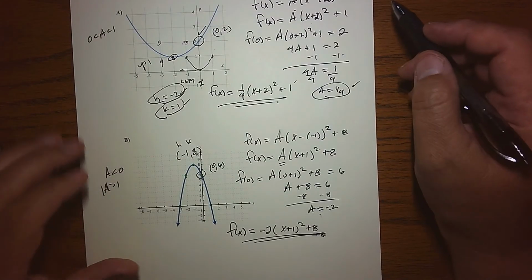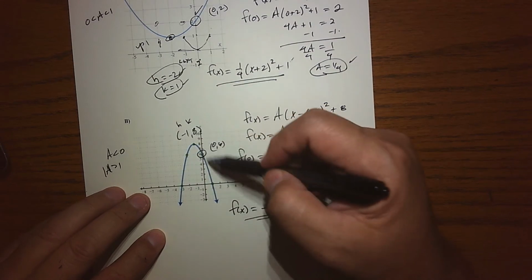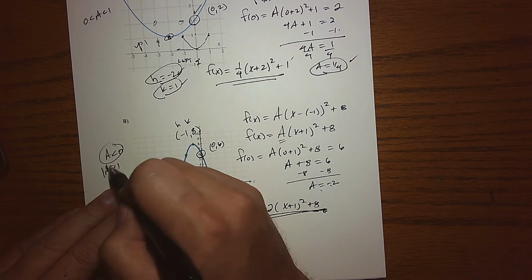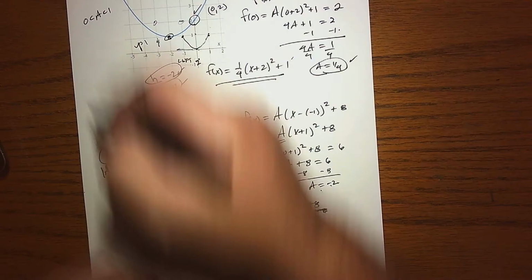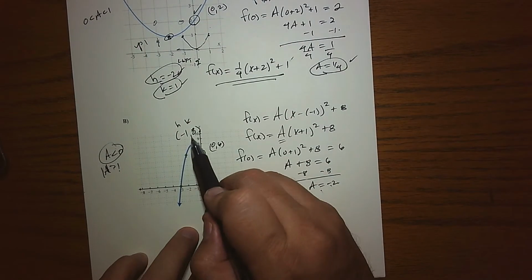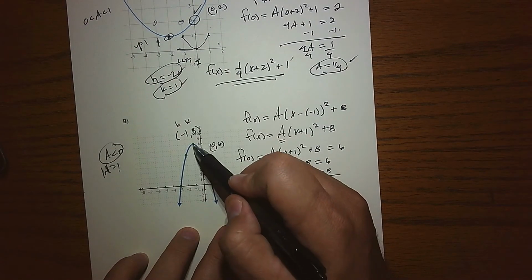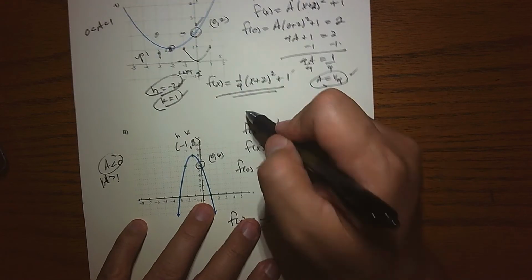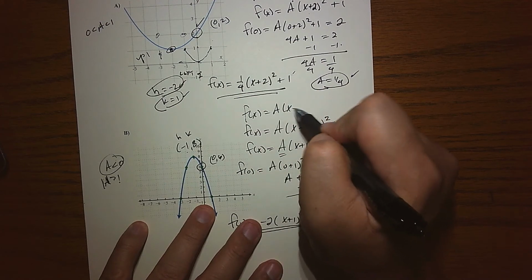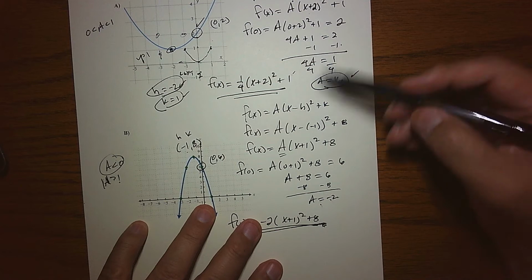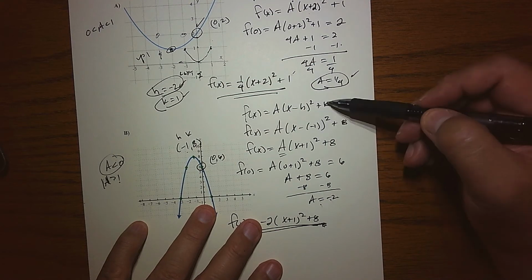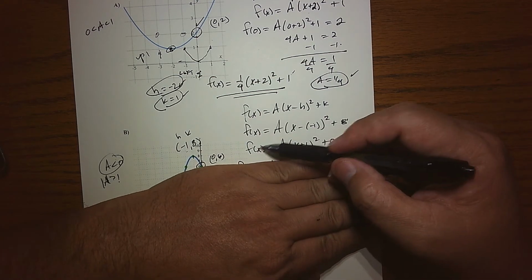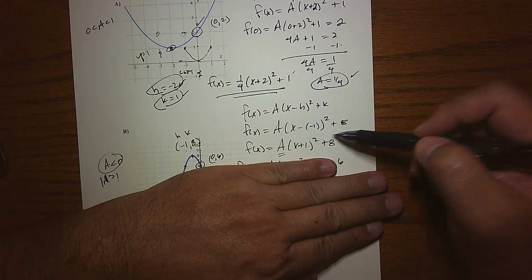So doing the next problem, the same idea. We initially recognize that it's going downwards and it's a little skinny, so I'm expecting my a to be negative and the absolute value of a to be greater than 1. That'll cause it to stretch, and the negative will cause it to flip. Right away I see that the vertex is sitting at negative 1, 8, so I know exactly what my h and k are. h is negative 1 and k is 8. So when I go to my standard form, we're replacing the h with negative 1 and the k with 8. Cleaning that up, my f of x is some a value, times (x plus 1) squared plus 8.